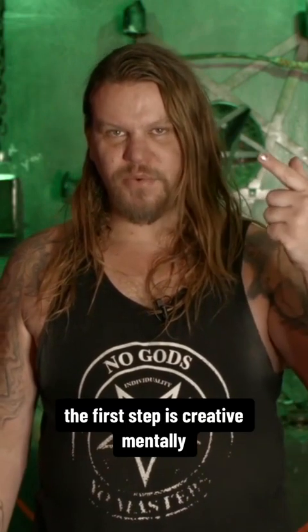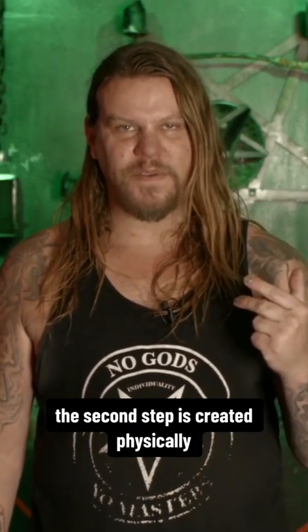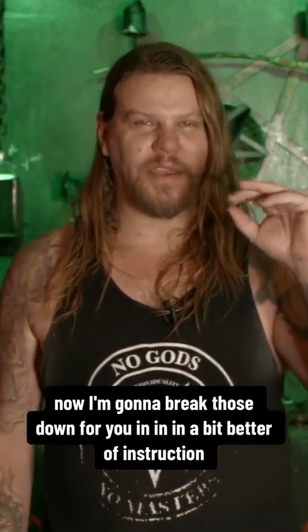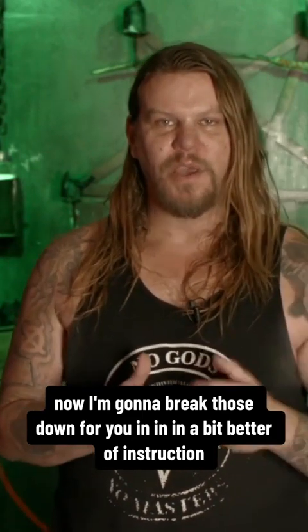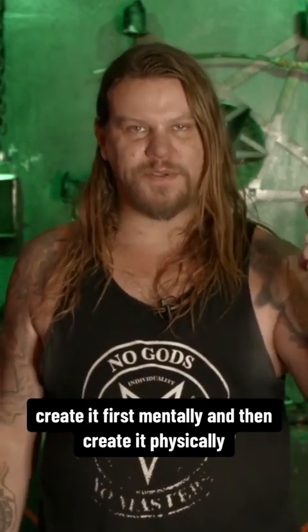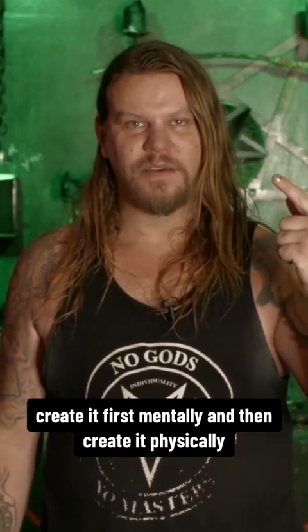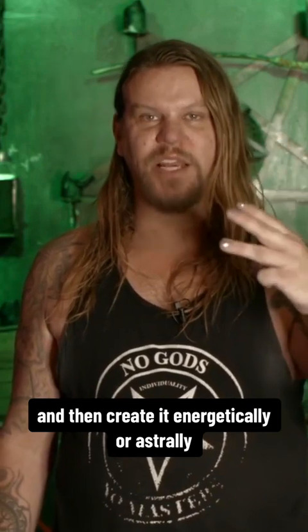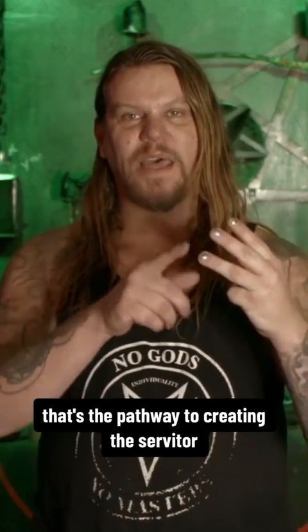The first step is to create it mentally. The second step is to create it physically. The third step is to create it astrally. Now I'm going to break those down for you in a bit more detail. But if you can remember that, create it first mentally, and then create it physically, and then create it energetically or astrally, that's the pathway to creating the servitor.